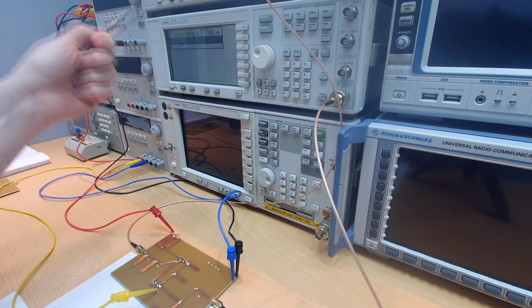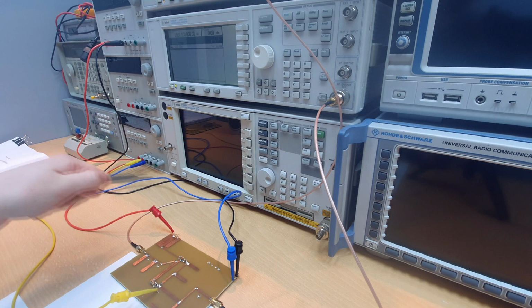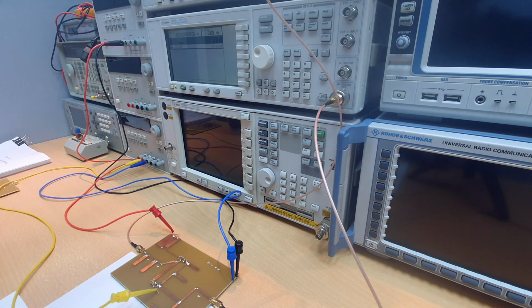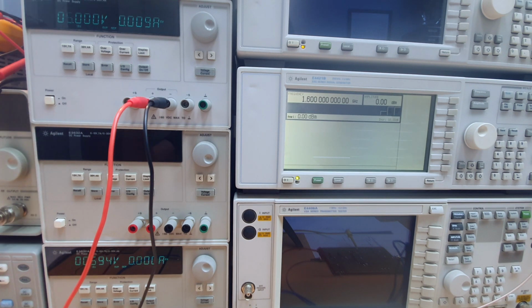We are generating a 1.6 GHz signal at a level of 0 dBm and the output of the board is going to the spectrum analyzer here at the top. We need two power supplies to make it work, as I will explain later. We have the biasing supply of the amplifier and the biasing supply of the mixer.